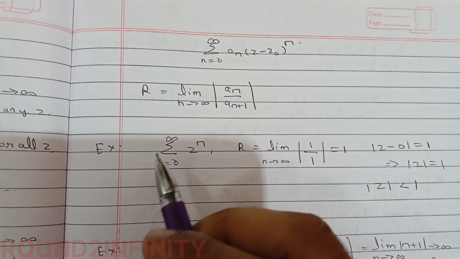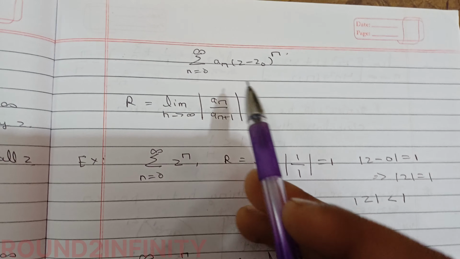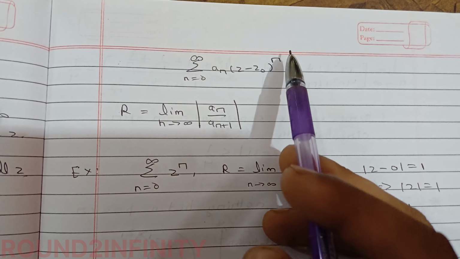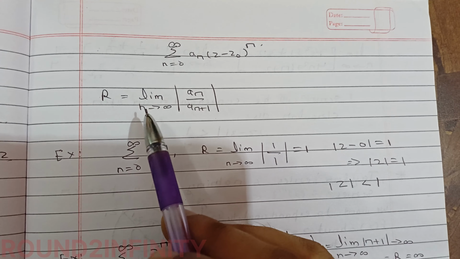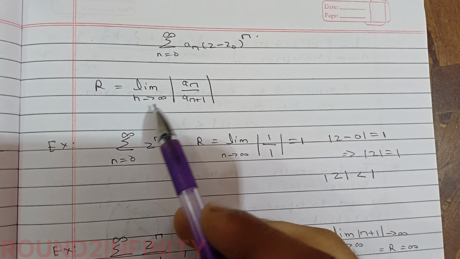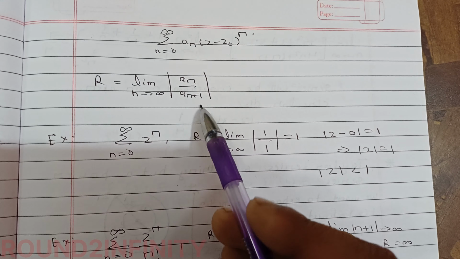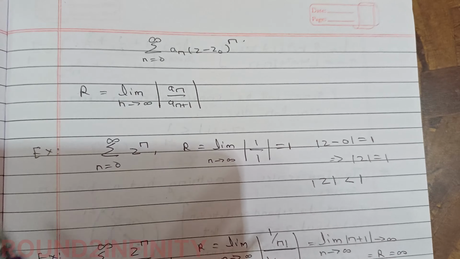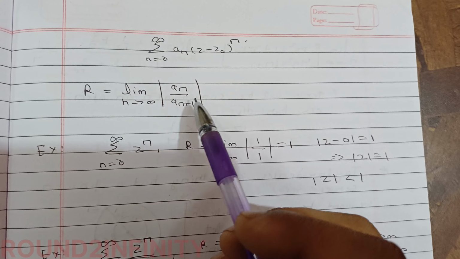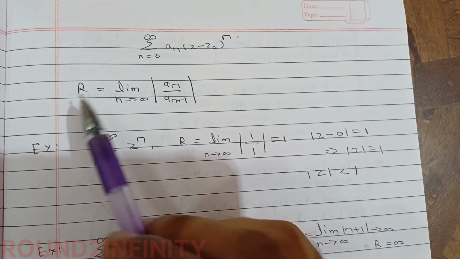That will be a very great milestone. So let's say we have this series, the sum of a n times z minus z0 to the power n. This is a power series. For any power series, we can find the radius of convergence by using this formula: limit n tends to infinity of a n divided by a n plus 1. These are the only coefficients we are taking for the power series. Solving this limit will give us the radius of convergence.